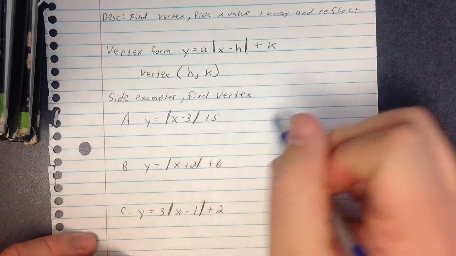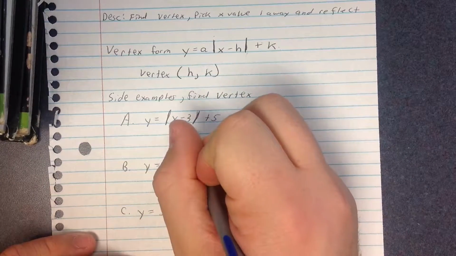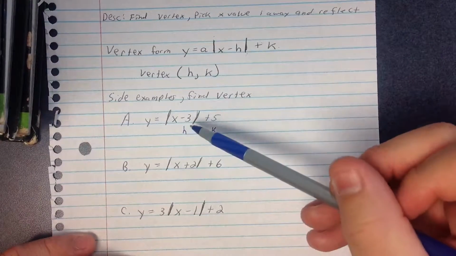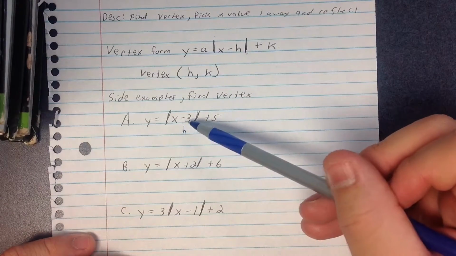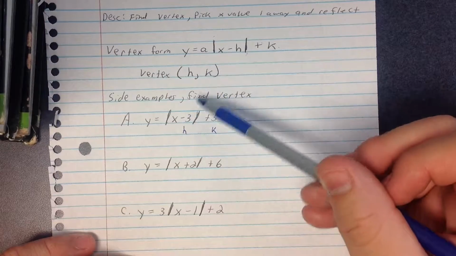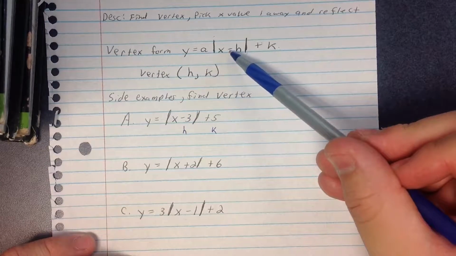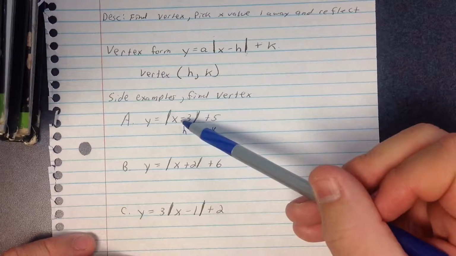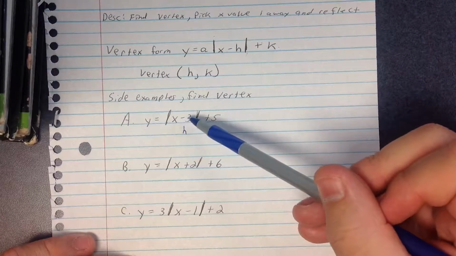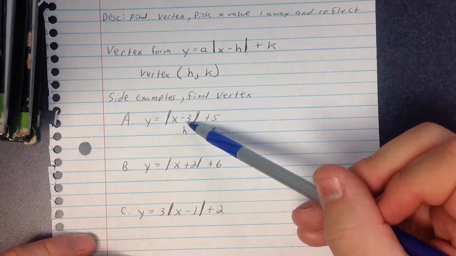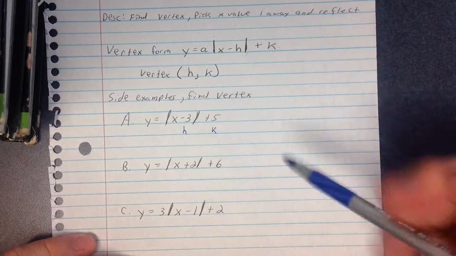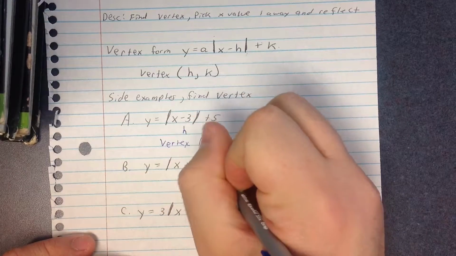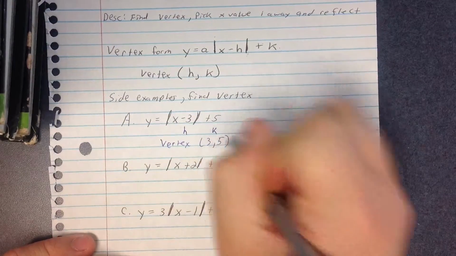Now, the vertex here again is h comma k. A lot of students think h here is -3 because of the minus sign, but you have to look at the formula. The formula already has that minus sign in there. So if it has that minus sign in there, that means h is +3 here, and k is +5. So my vertex here would be 3, 5.